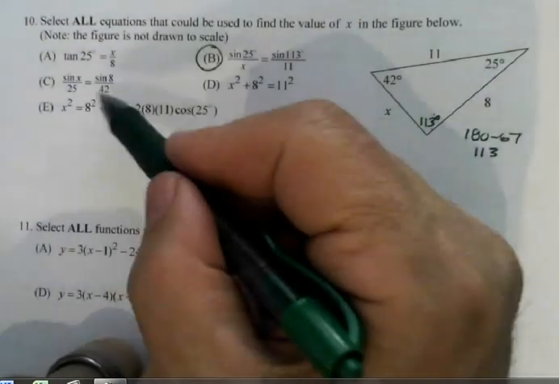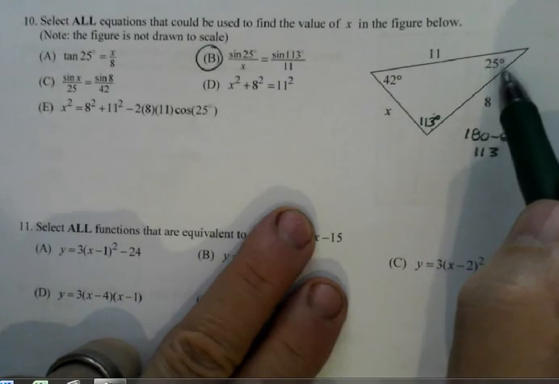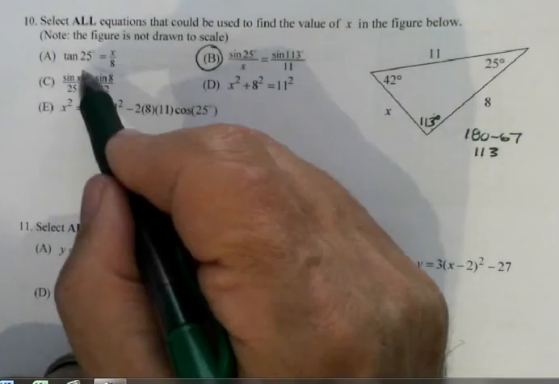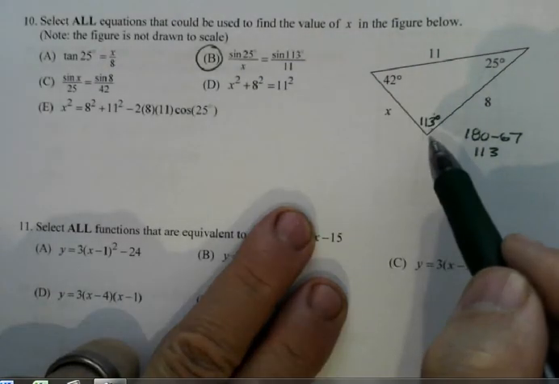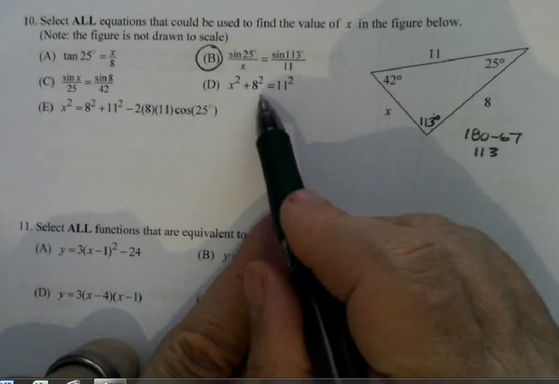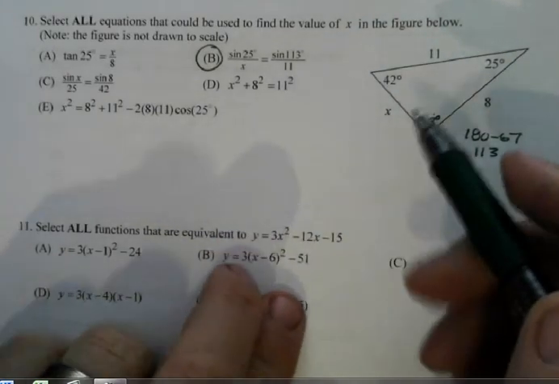Now, I could have looked at this guy over here and thought, okay, maybe that works. Sine of x over 25, well, that's not an x right here, so that's only if I'm finding an angle. Tangent I can't use. I don't have a right triangle. Again, I don't have a right triangle, so I can't use this one. So it leaves me with this one also, which may be my only choice.